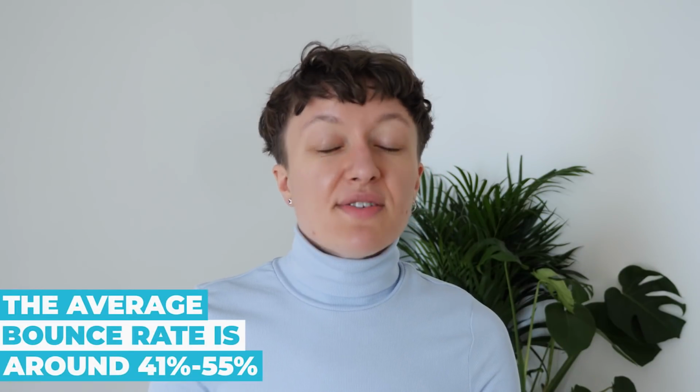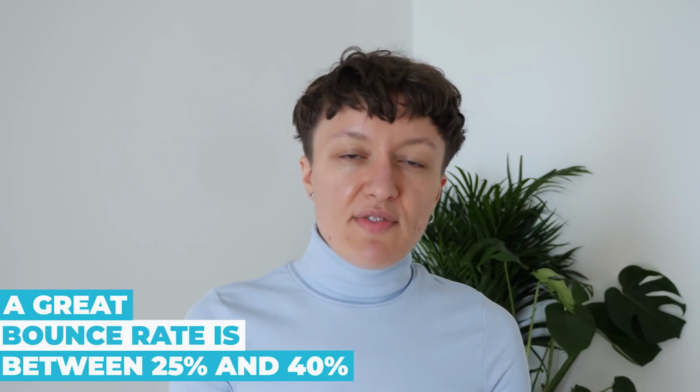The average bounce rate across all of e-commerce is around 41 to 55%. That's a lot of people. So don't be discouraged if you see a number within that range. A great bounce rate to strive after for your business is between 25 and 40% of people. And if you're wondering why people bounce off a page, think about your own experiences with e-commerce.